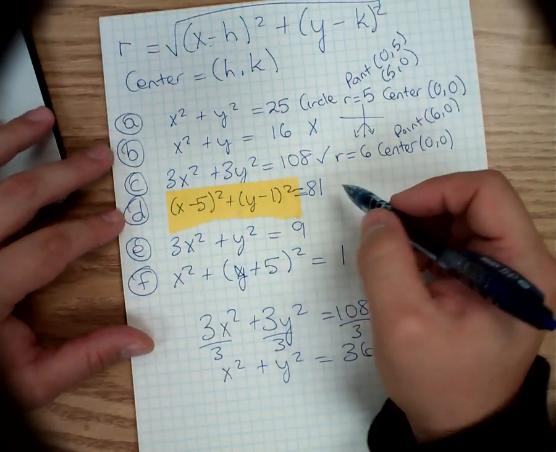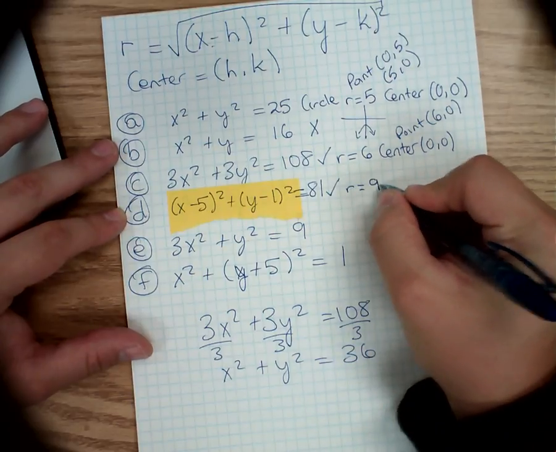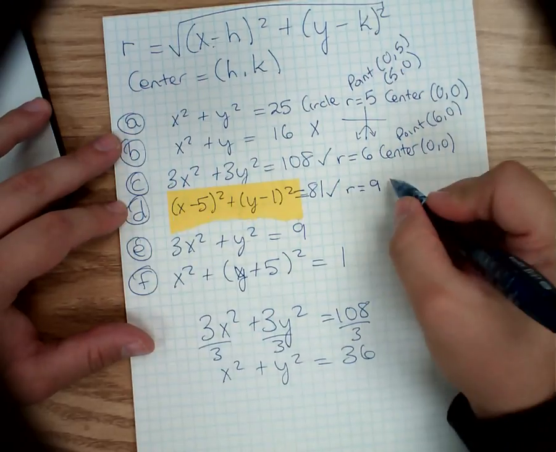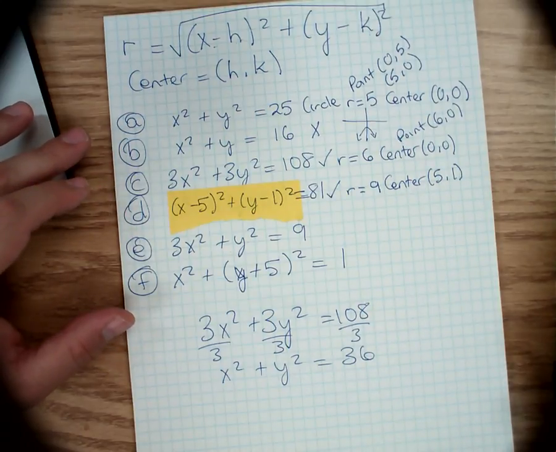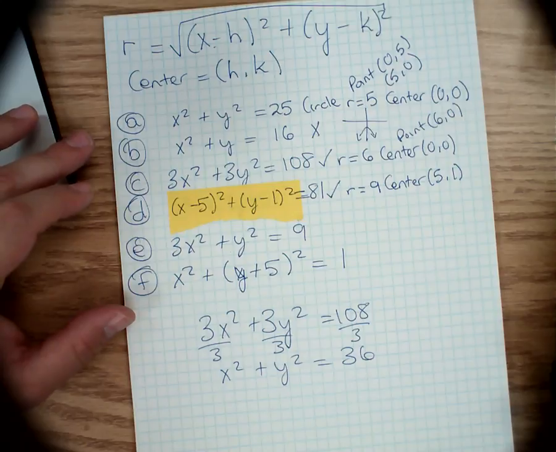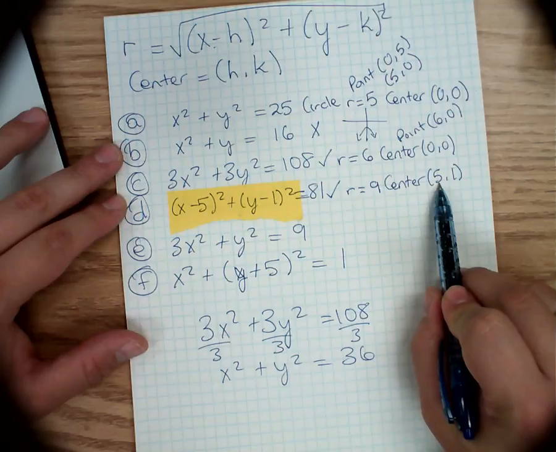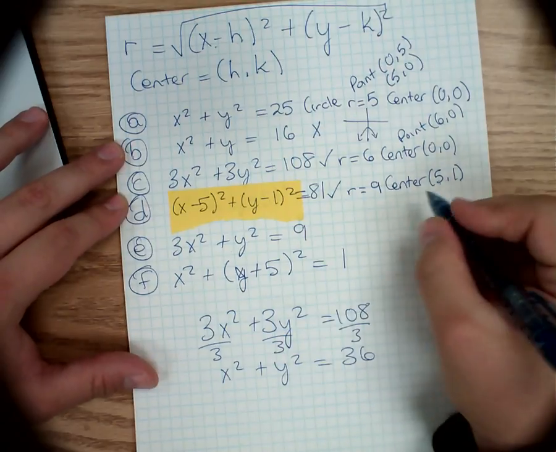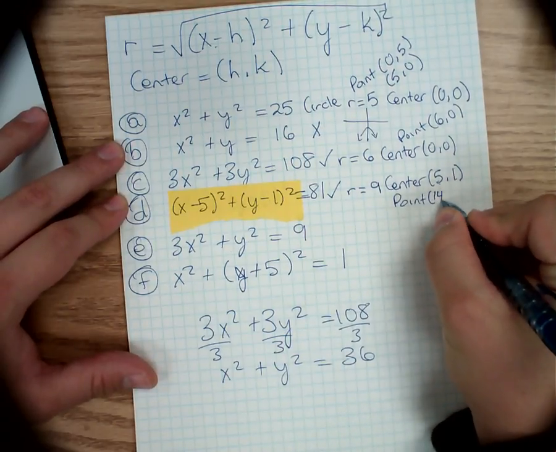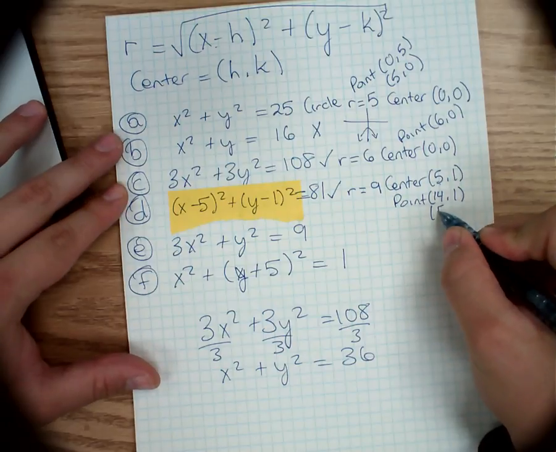Okay, so D, is D a circle? Yes, it is. What's the radius? 9, okay. And what's the center point? (5, 1). Okay, and what would be a point on that circle? (9, 1) wouldn't work. You only went 4 units away from the center point. If I want to go 9 units away, it would have to be (14, 1) or (5, 10).